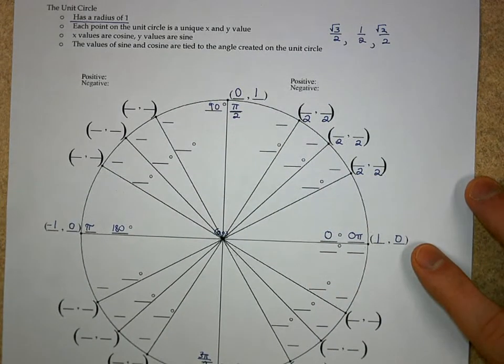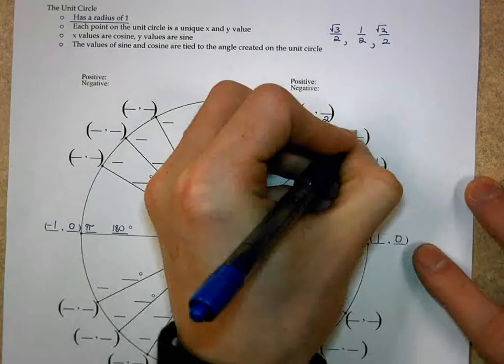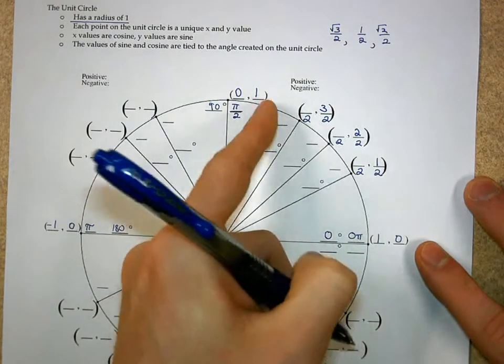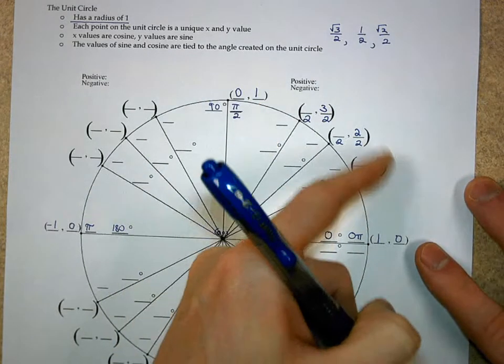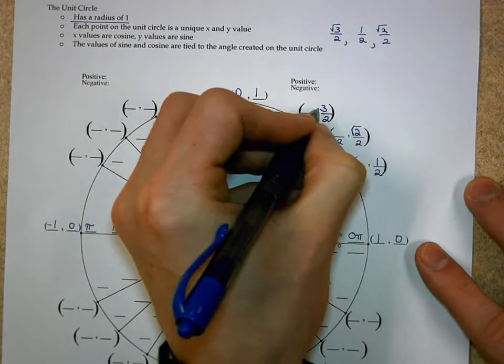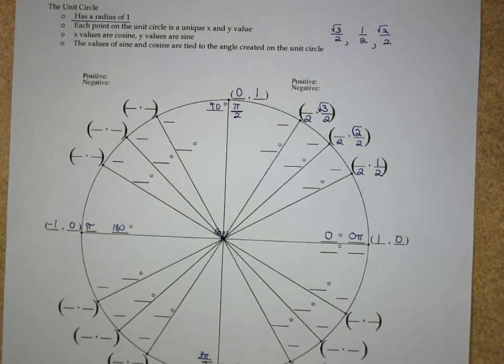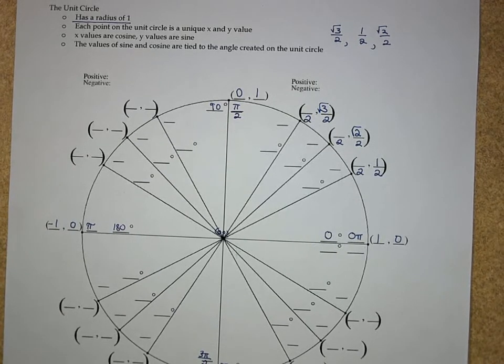So that means the order of my numerators is going to be 1, 2, 3. I start with 0, my y ends up at 1, which means my numerators have to increase. And we said that our 3 values are going to be square root of 3 over 2, square root of 2 over 2, and 1/2. So I've got to make sure I put square roots up there.